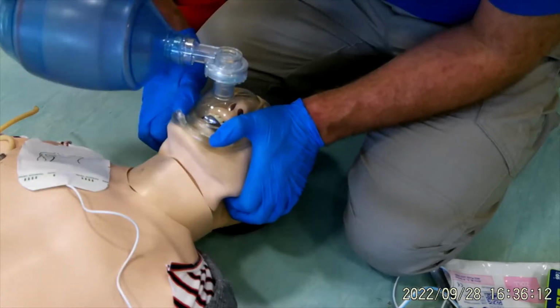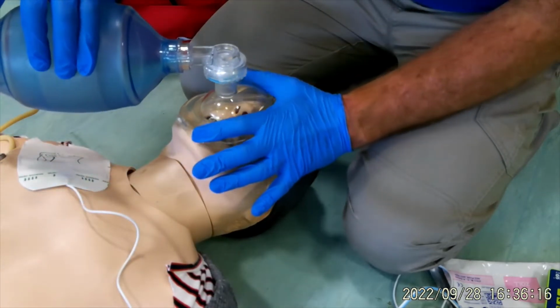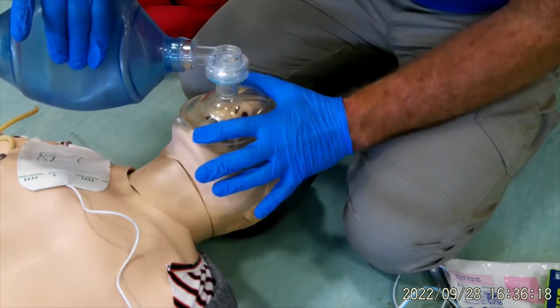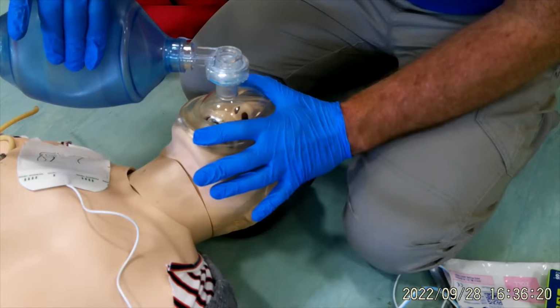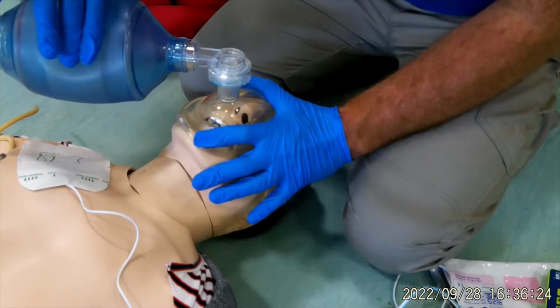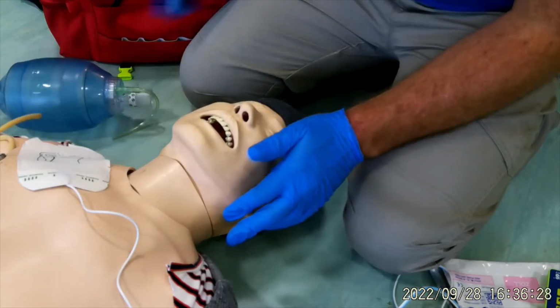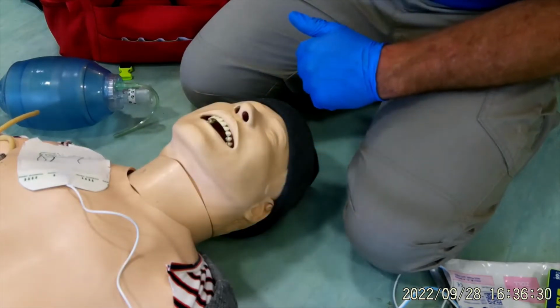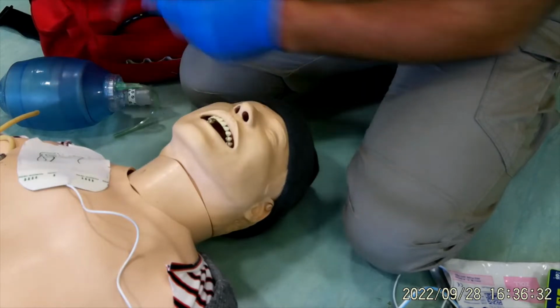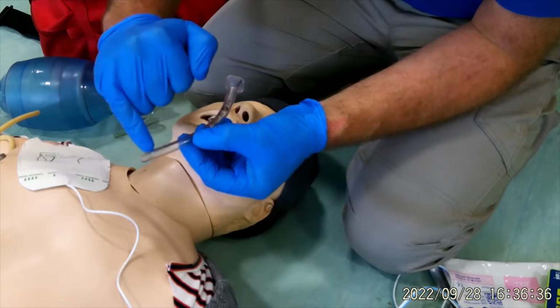So they would squeeze the bag and they would just do about 1/3 of the bag over 1 second, and they would do 2 of those. If I wasn't happy with the airway, I could then escalate up the airway and I could look at using a nasopharyngeal. So with my nasopharyngeal, they've got a curve to them and there's a flange at one end.